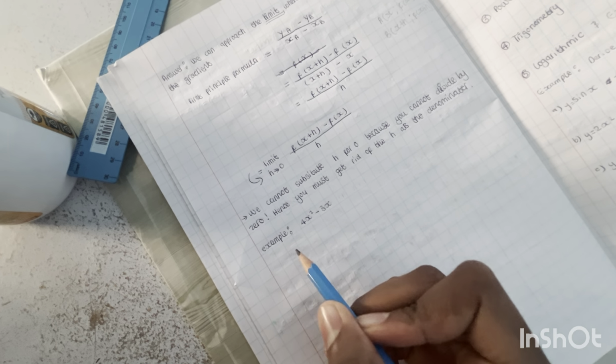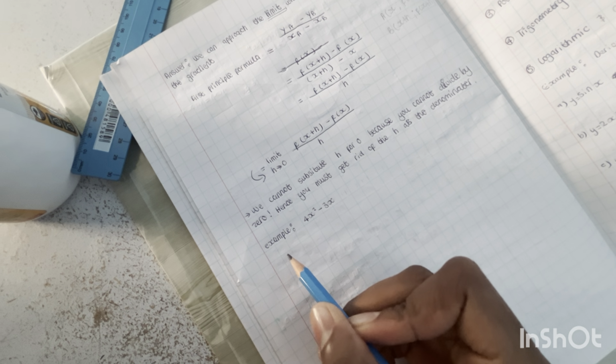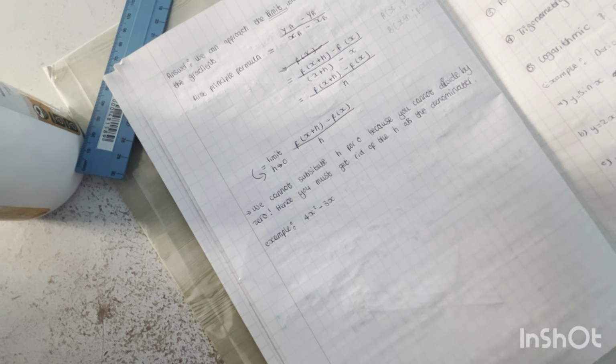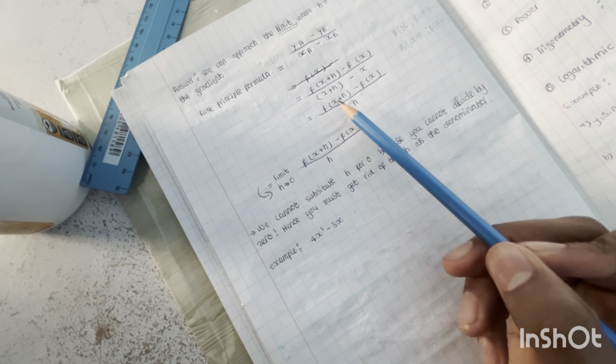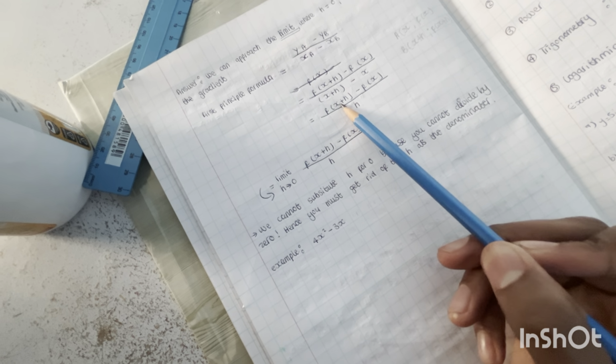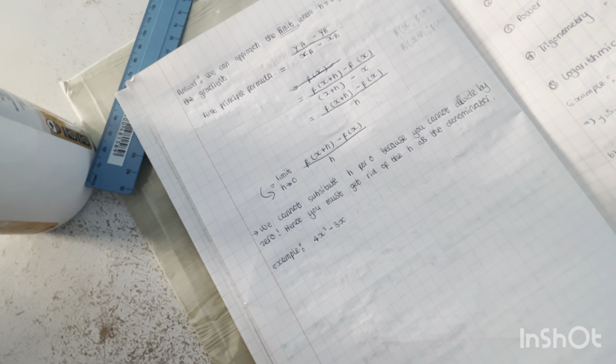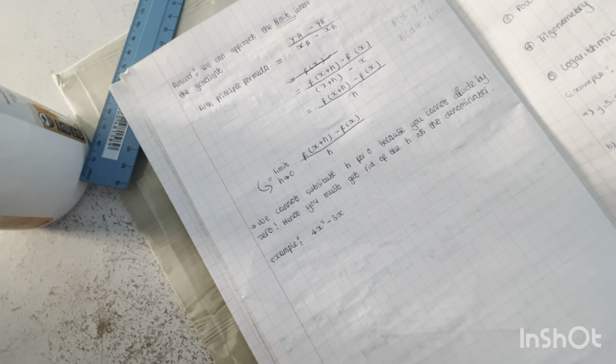The first thing I always advise people to do, I almost said students, but I'm also a student, is to first work out f at x plus h. Don't work it out while you're doing whatever you're doing. Work it out before.